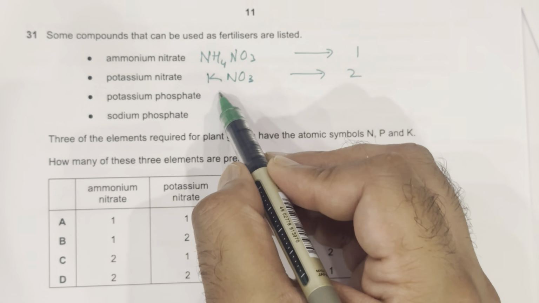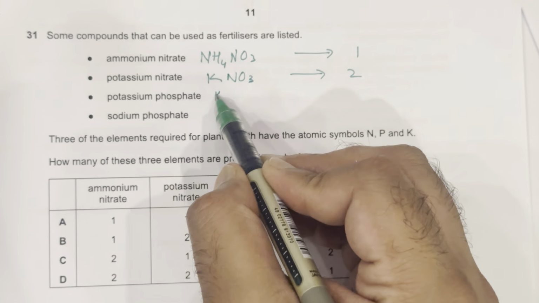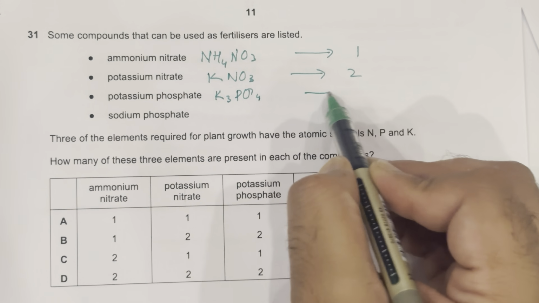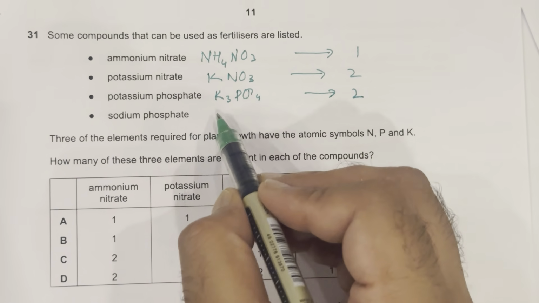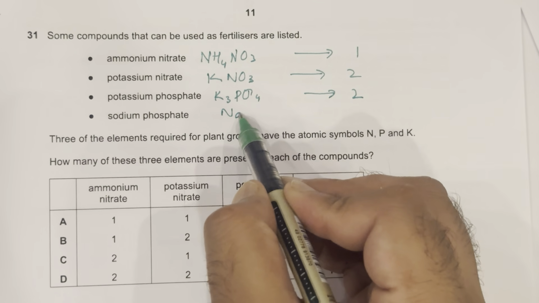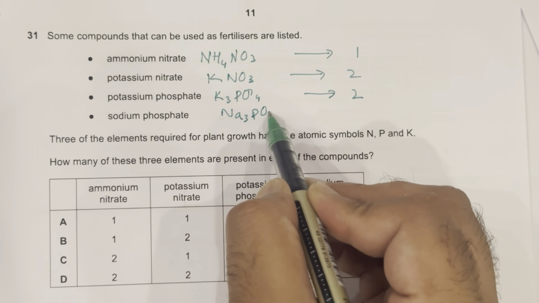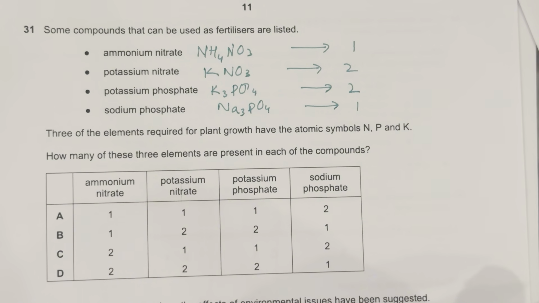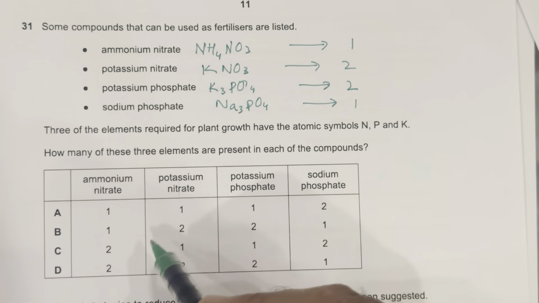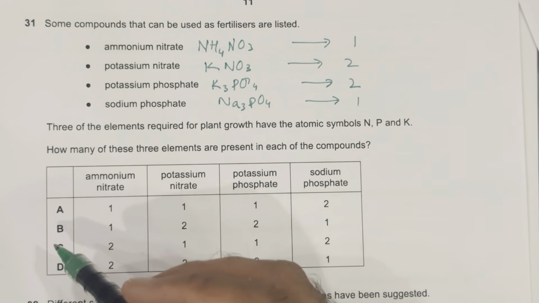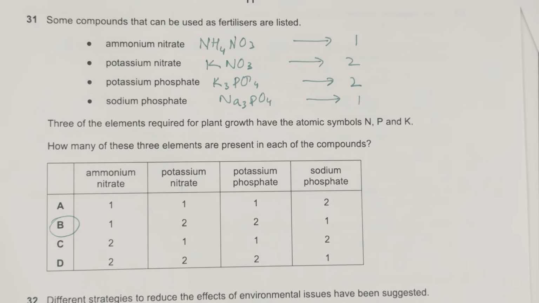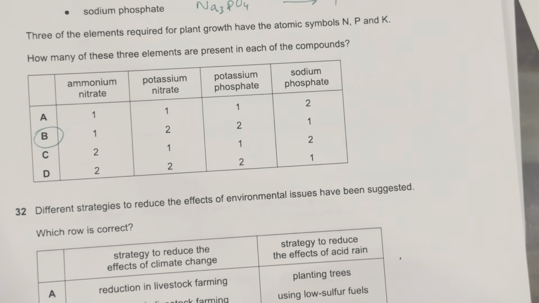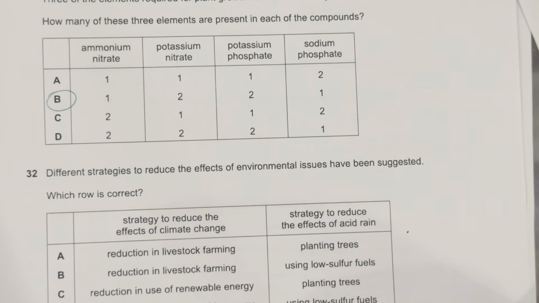Potassium phosphate is K3PO4, this is carrying potassium and phosphorus, only 2. And sodium phosphate, Na3PO4, is carrying only phosphorus. Okay, so 1, 2, 2, 1. Option B is the correct option. This was a good and somewhat technical question.